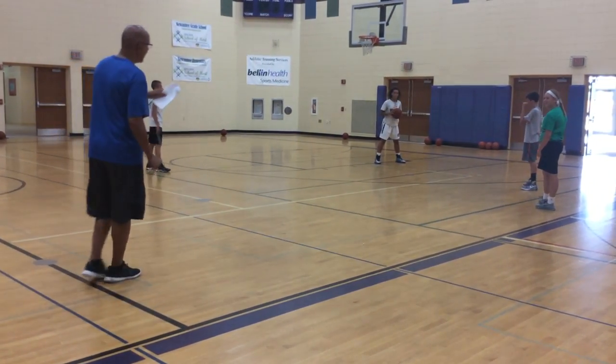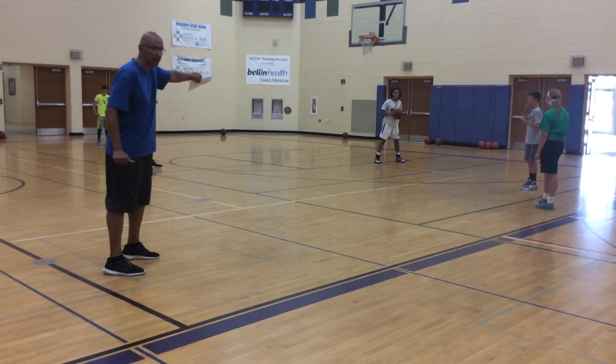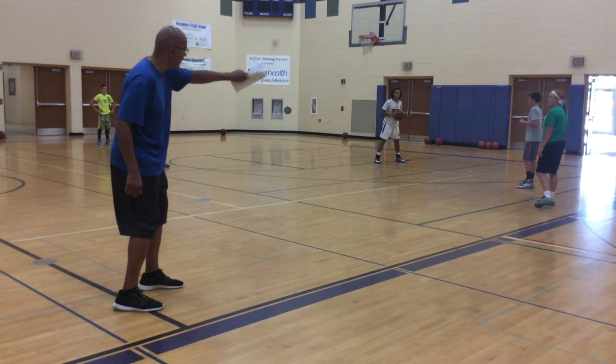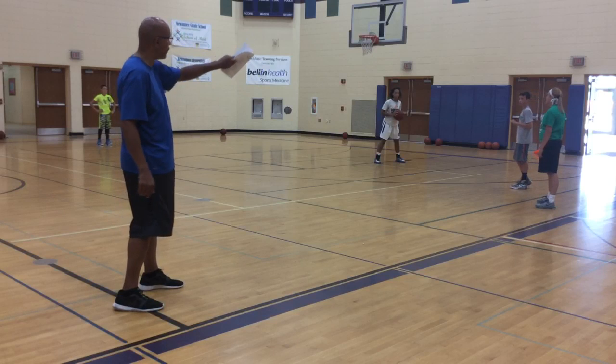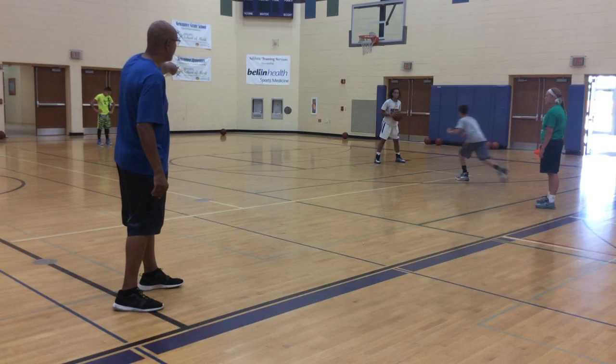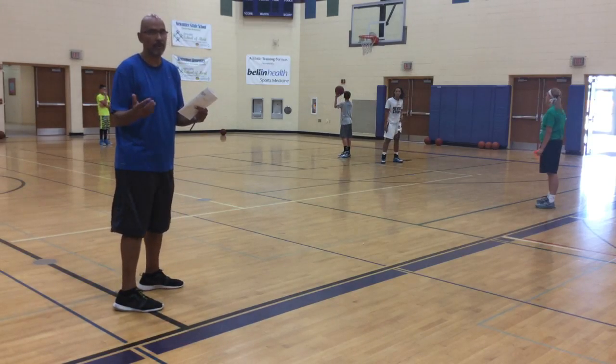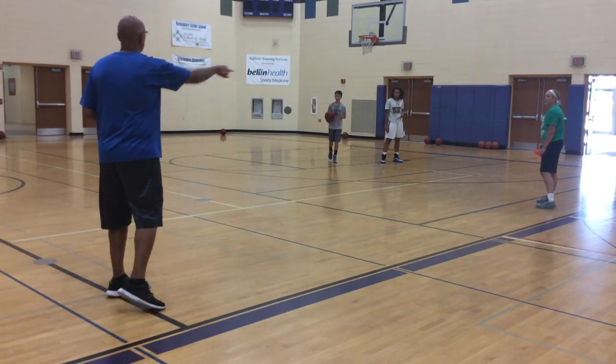Okay. As soon as that happens, we might have this player do a post move. Okay. We'll work on post moves later on. We might have this guy pro cut. That's what we call it, a pro cut. Pro cut off that, looking for the ball. Okay. That's one of the 2 elements that we might do. Okay. Come back to the beginning.